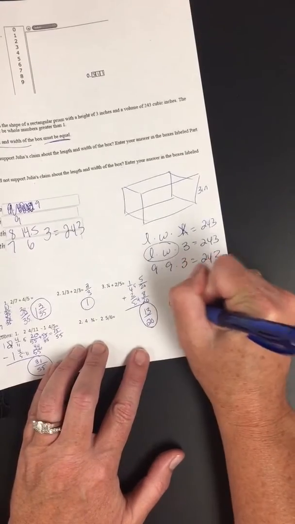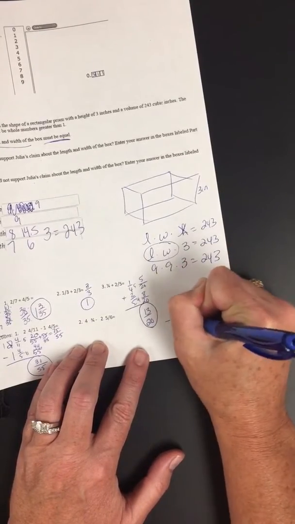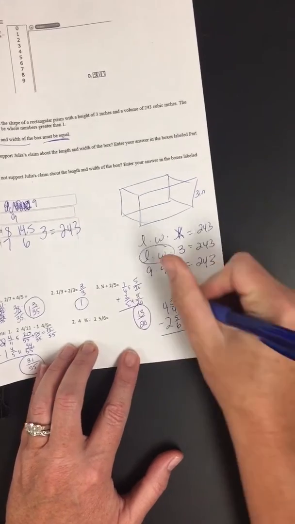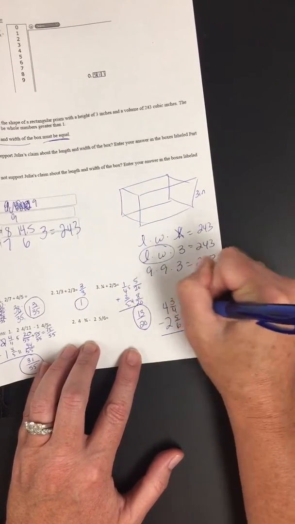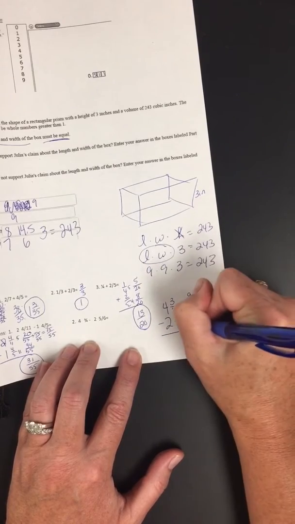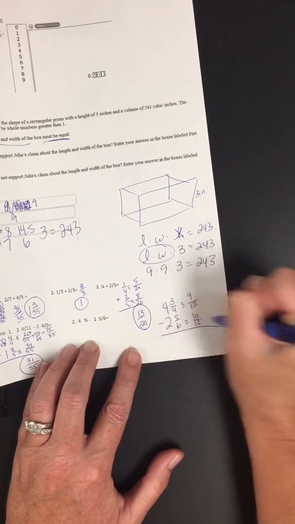Number 2 is 4 and 3/4 minus 2 and 5/6. Again, I need a common denominator. I'm just going to pick 12. 4 times 3 is 12. 3 times 3 is 9. 6 times 2 is 12. 5 times 2 is 10.